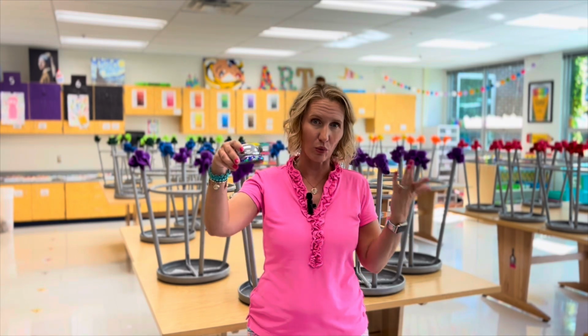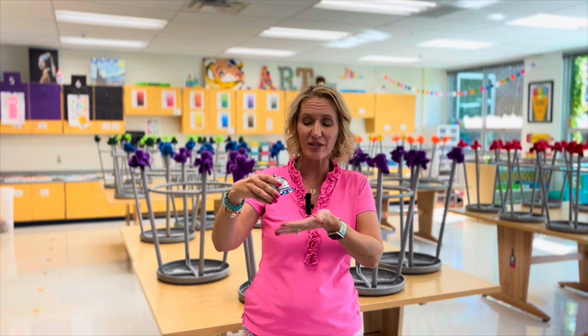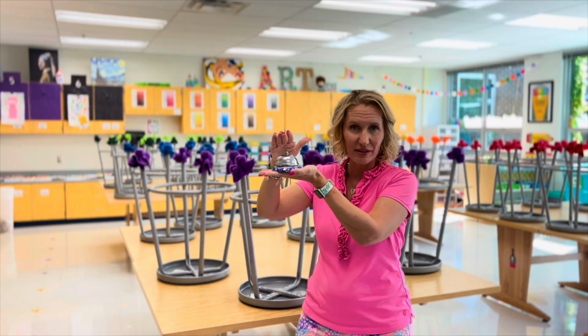Another one that I use that works really well, because a lot of the classroom teachers here at my school use it, is a little desk bell.